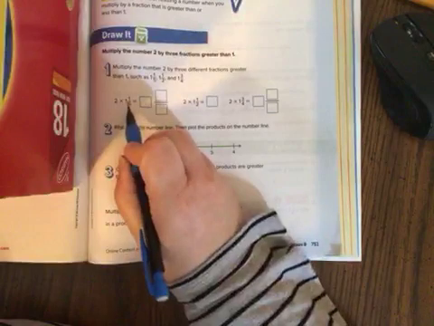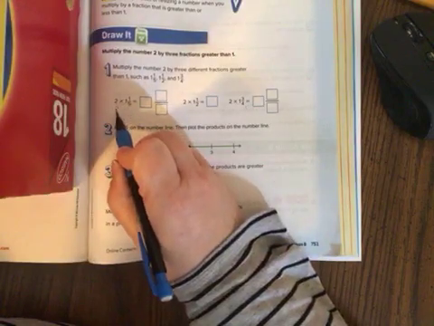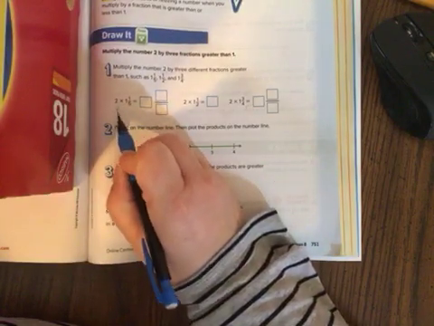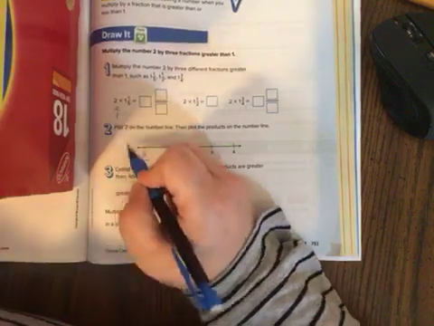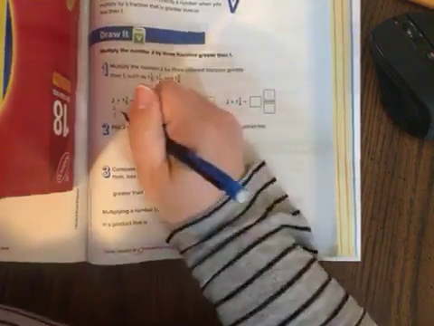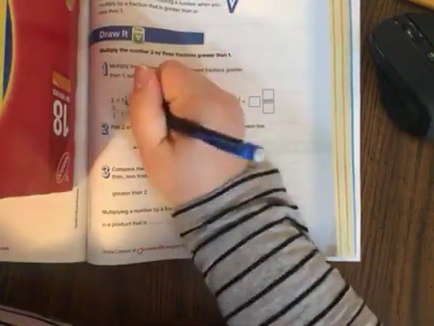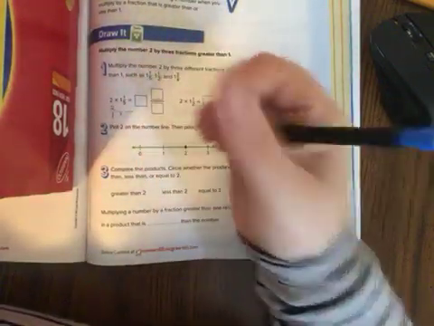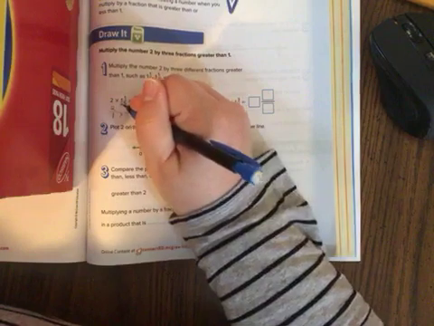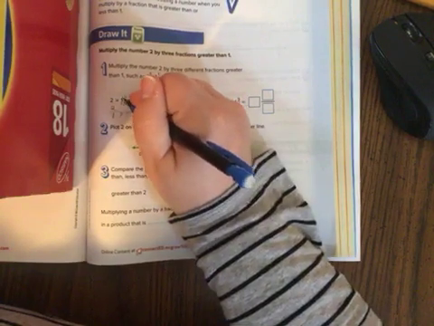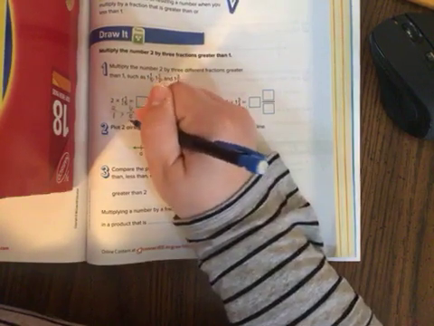So over here, I'm going to make 2 over 1 times, and I'm going to change 1 1/5 to 5 times 1 is 5 plus 1 is 6/5.